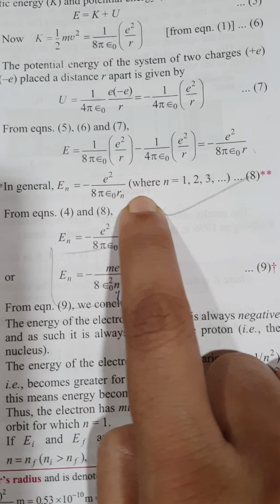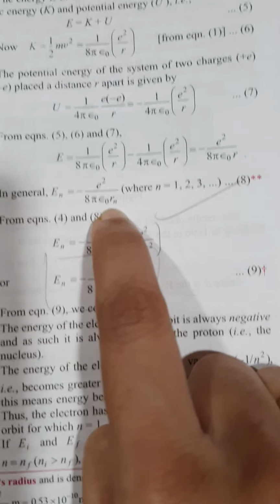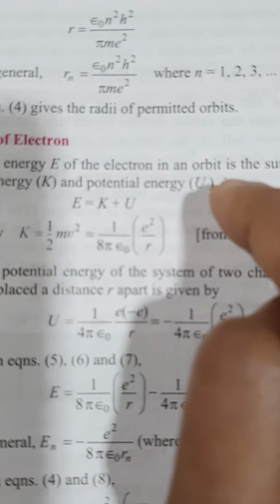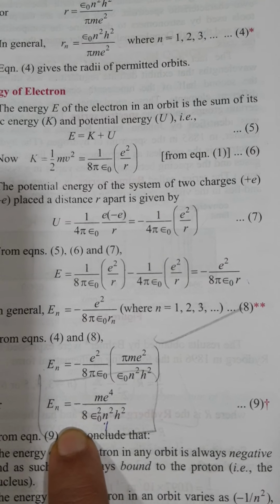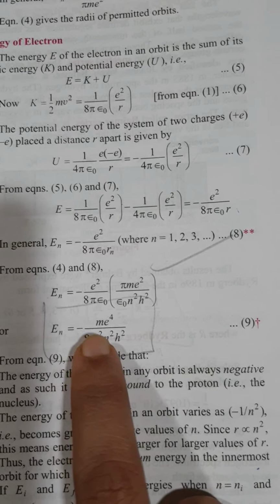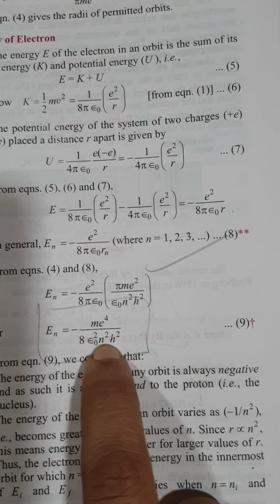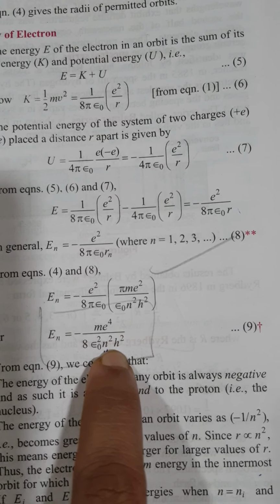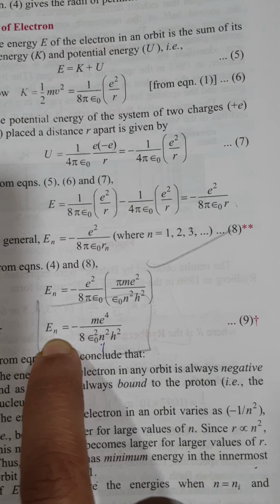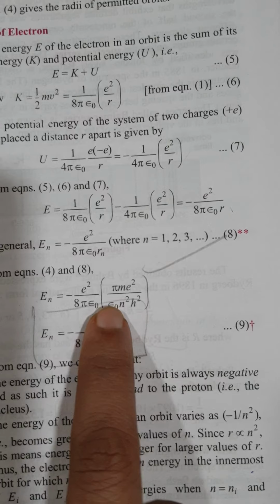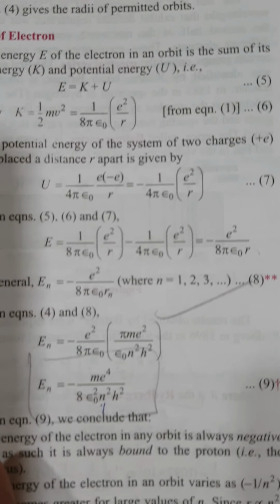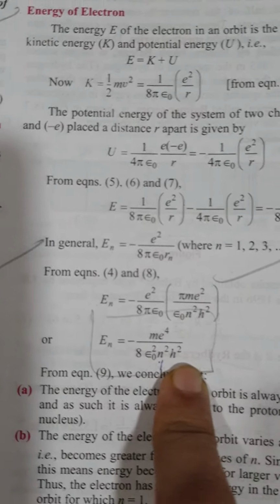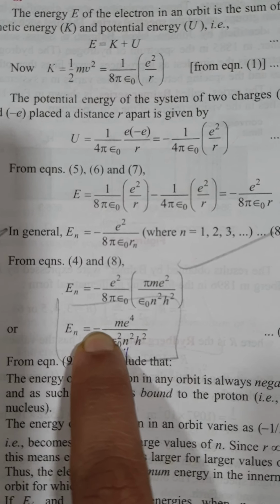Are you getting this? In general, for the nth orbit, En, substitute the value of Rn, epsilon naught n square h square upon pi m e square here. So I'm going to get the total energy En is equal to minus m e raised to 4 upon 8 epsilon naught square n square h square. Very important point to be noted: the total energy of the electron in any orbit is proportional to 1 by n square. Radius is directly proportional to n square, while energy is inversely proportional, proportional to 1 by n square. Point number 2 to be noted: what does this negative sign signify?